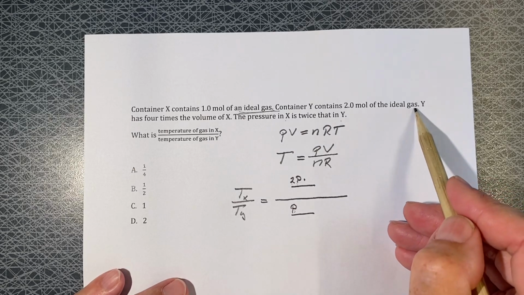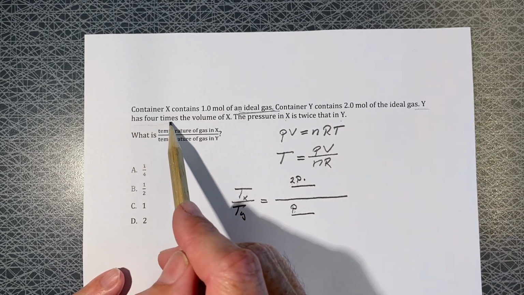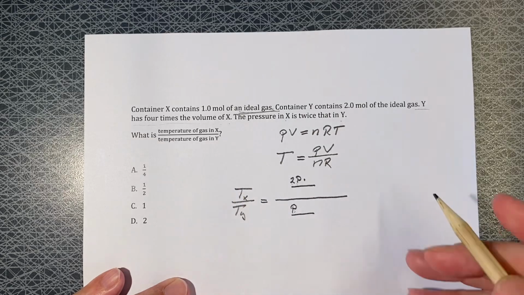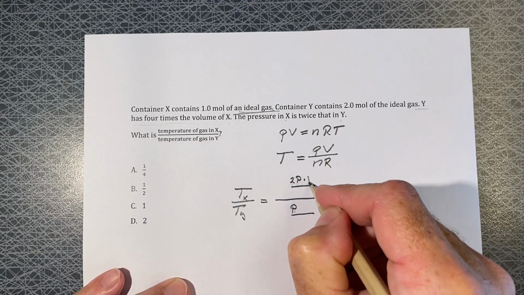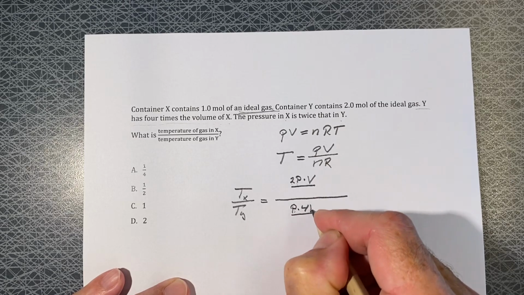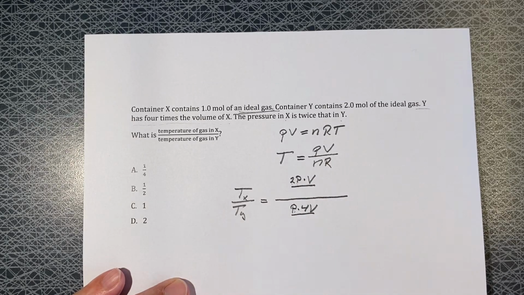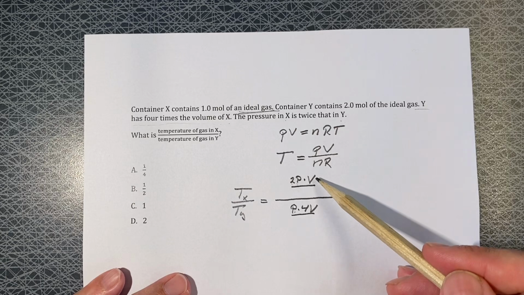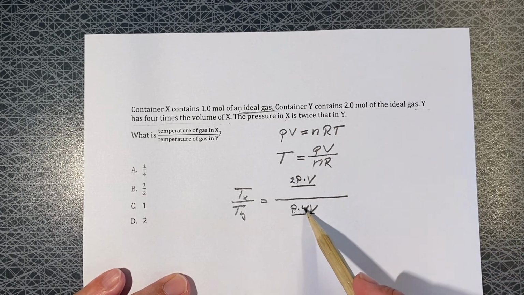And then it says in the question, Y has 4 times the volume of X. Therefore, the volume of X is just called V, and the volume of Y is 4V. That's how to understand it. V, we don't know the value of it, but 4V is at least 4 times as big as V.